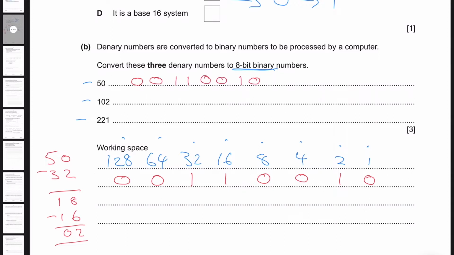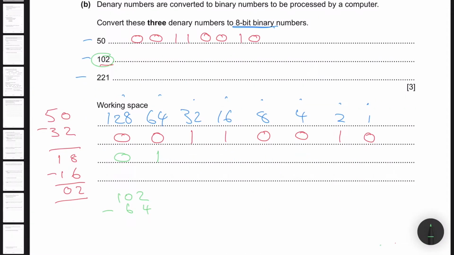So now we're referring to 102. Again, none of those, but 1 of 64. So 102 minus 64 would give us 38. So that means there's 1 of those. So minus 32 would equal 6 left. So none of those, 1 of those, 1 of those, and none of those. So again, 0, 1, 1, 0, 0, 1, 1, 0.